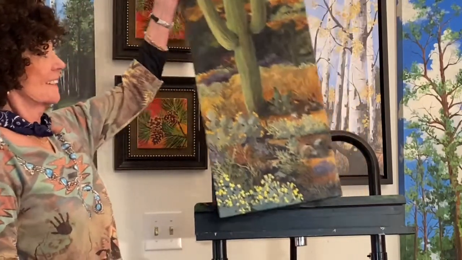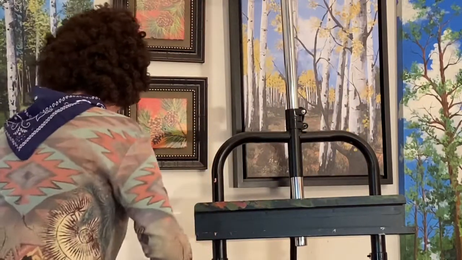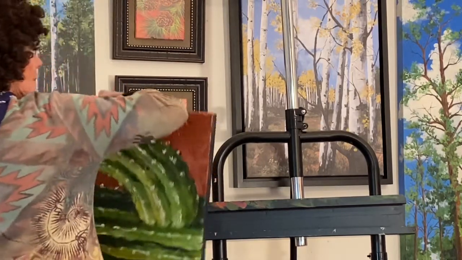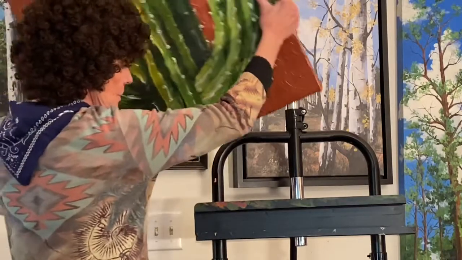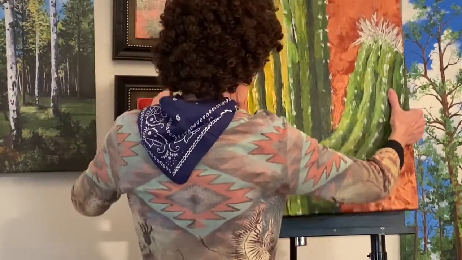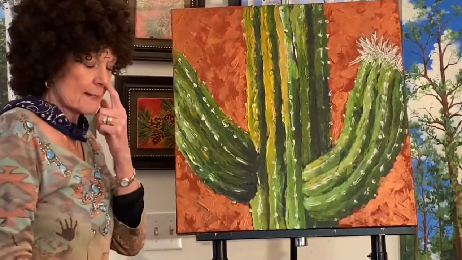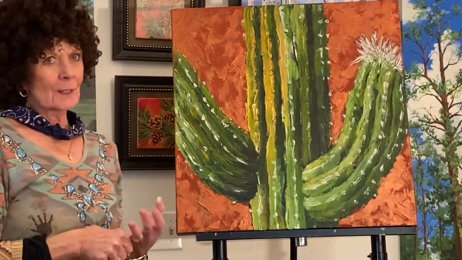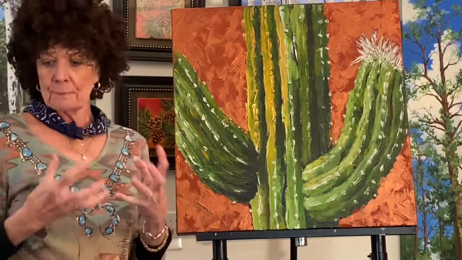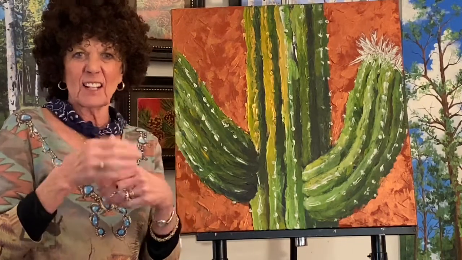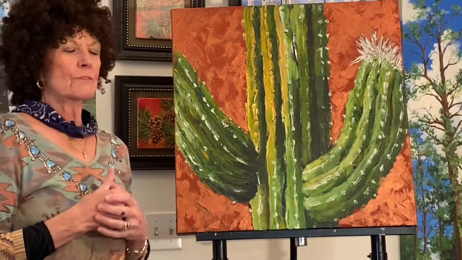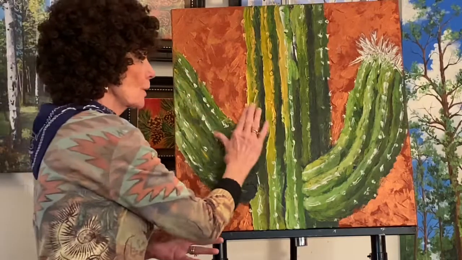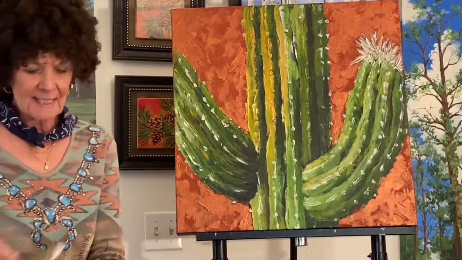Next is actual texture. And I have a painting here, and I usually don't use actual texture. I usually don't use texture paste. Well, why do you have to use texture paste? Well, when you're working in acrylic paint, you have to have body to it. You have to make it thicker. If you're working in oil paint, you can just take it out of the tube and put it on with a palette knife and make it nice and thick.